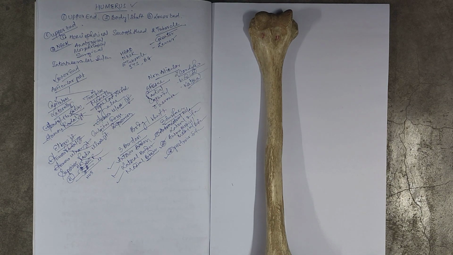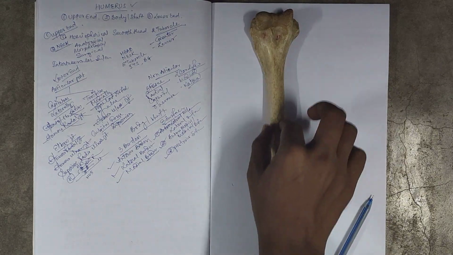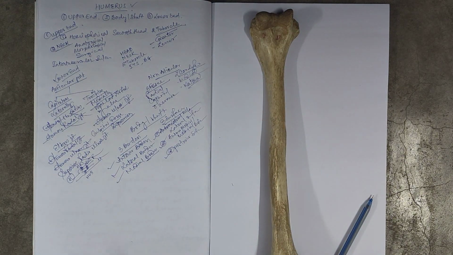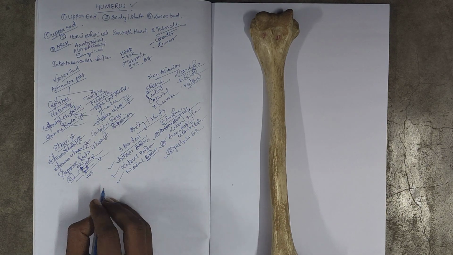So we have completed the upper end, lower end and body or shaft part. Now we will make a schematic representation of this part.